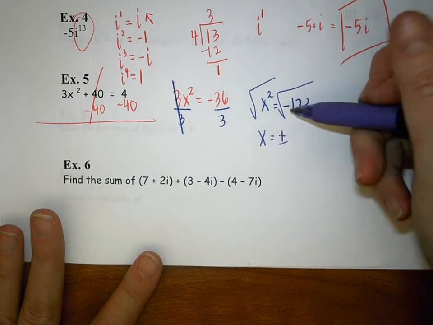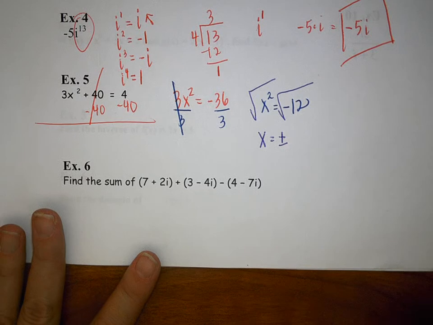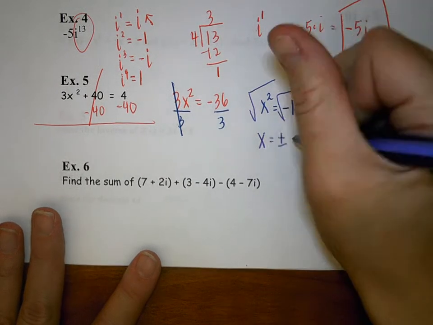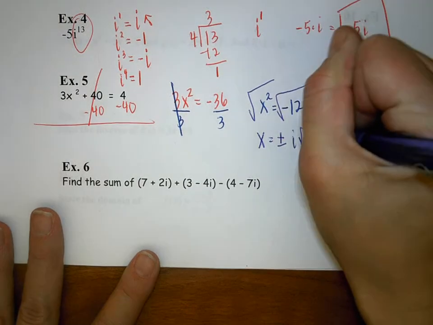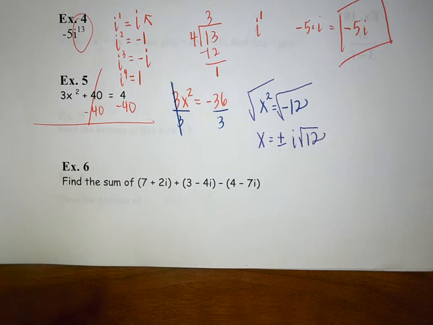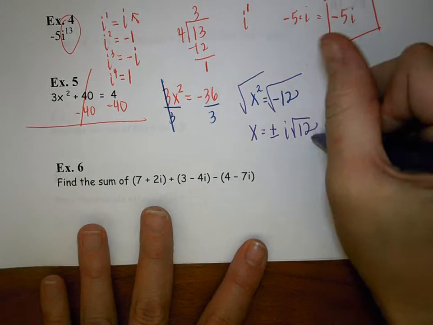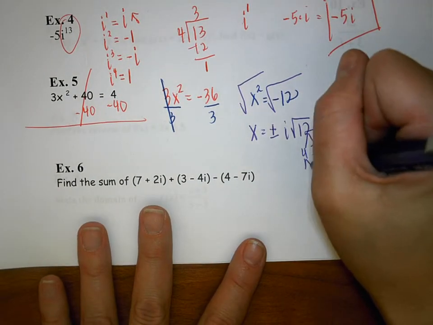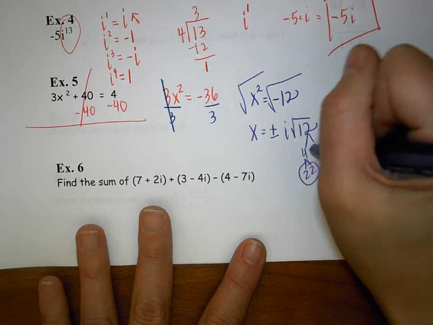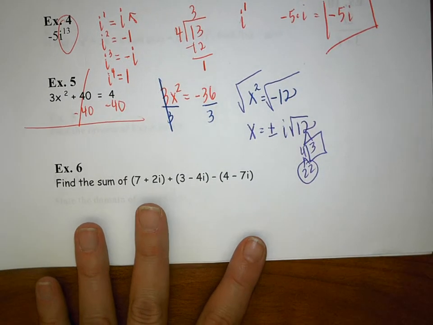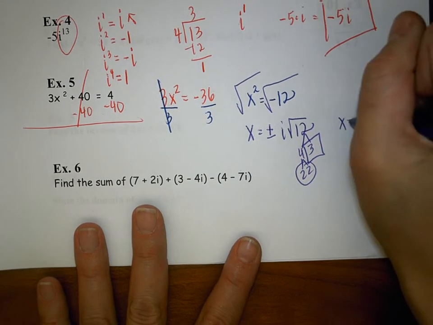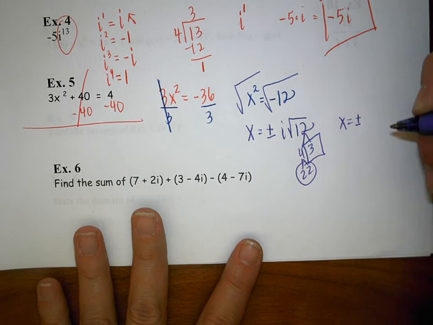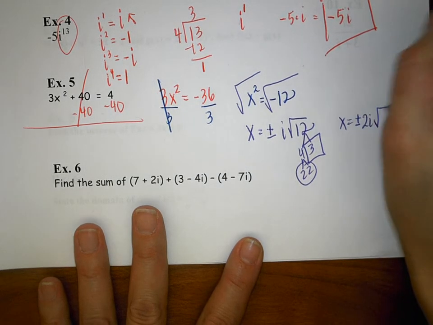Now, what do we do with that negative under that square root? It comes out and becomes an i. So I have i root 12. Can 12 break down at all? Good. 4 times 3, and then 4 is, so I have a pair of 2's with a 3 left over. So my answer is x equals plus or minus 2i root 3. That is correct.